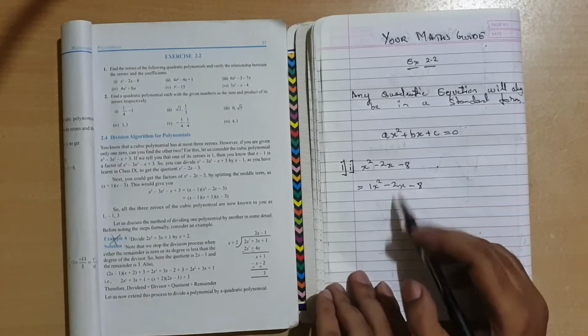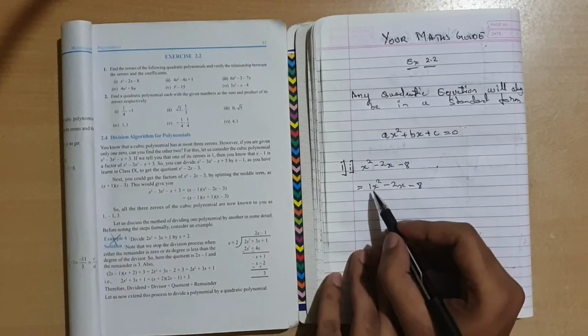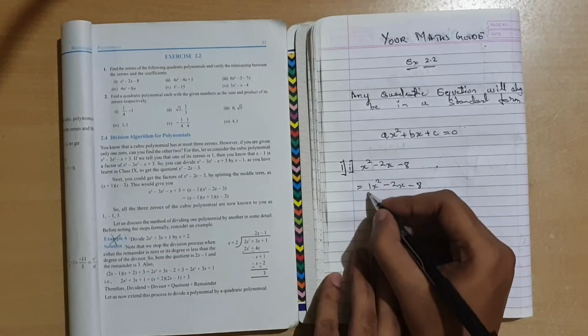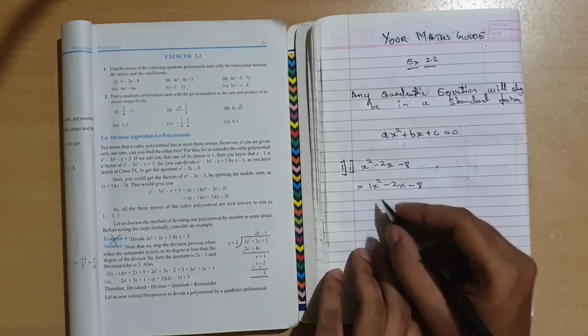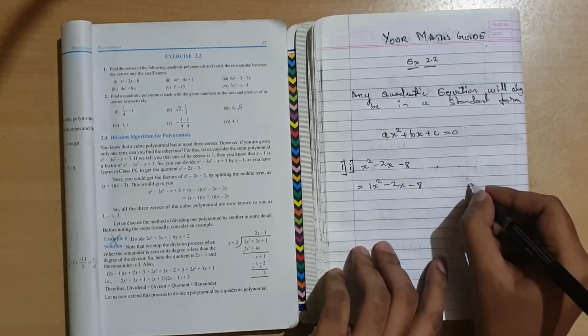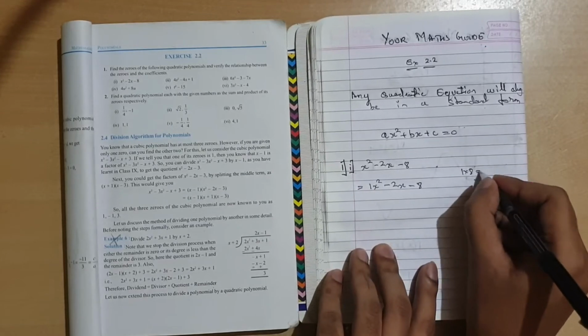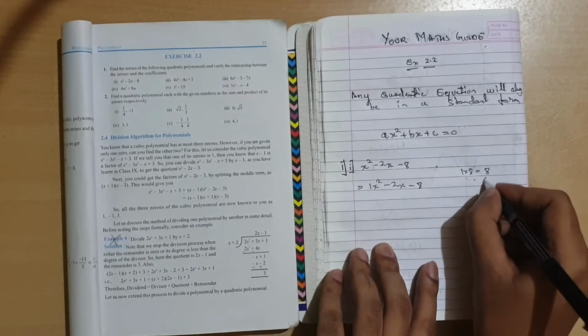So you have to solve this by the factorization method, guys. How do you factorize? You always take the first coefficient and the last coefficient and multiply them. 1 into 8 will be 8.